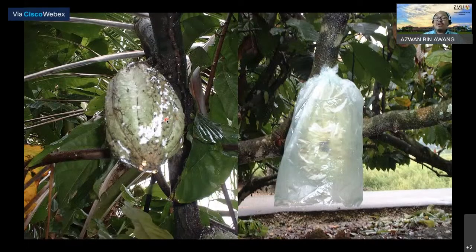So if you have the opportunity to go to a cocoa farm, sometimes you can see the pods have these whitish insects, right? This is a good insect, right? It invites what we call black ants. Black ants can help prevent the cocoa pod borer from coming and laying eggs on the pods. The white insect we call mealybug.